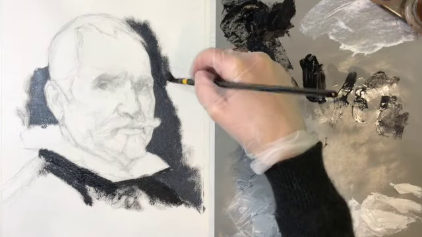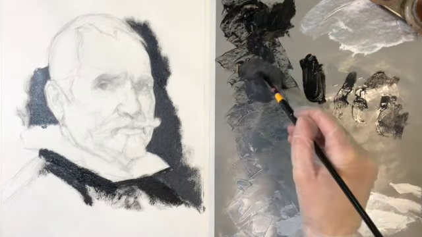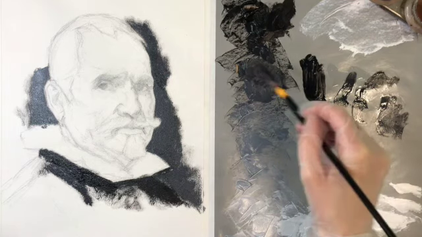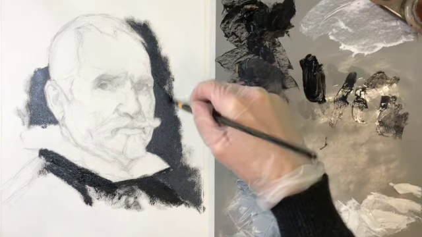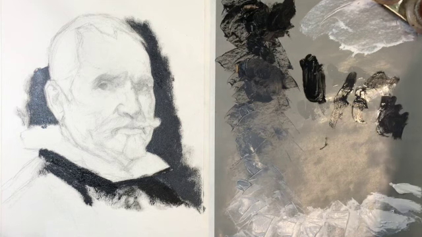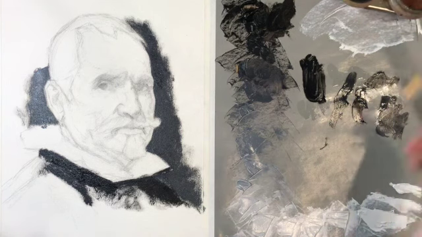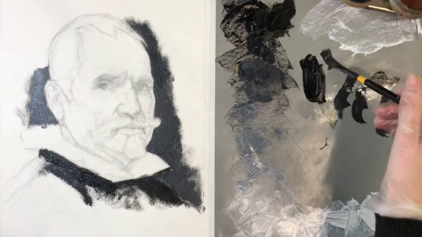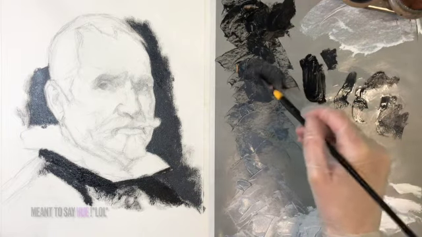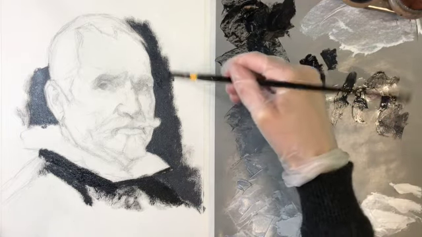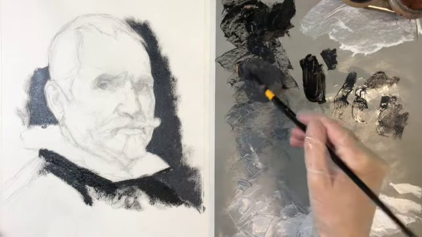And then eventually you will have to do that with color. Right now it's a lot easier for us to mix the values because we don't have to think about chroma and color, none of that. So you'll have to do that all over again with color.